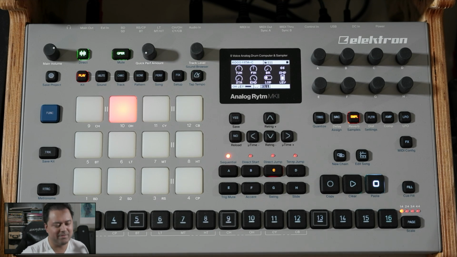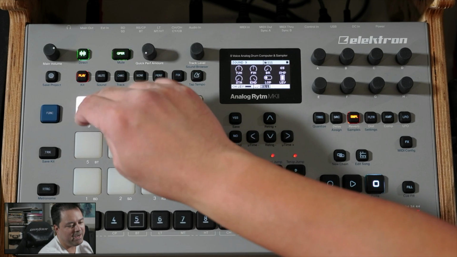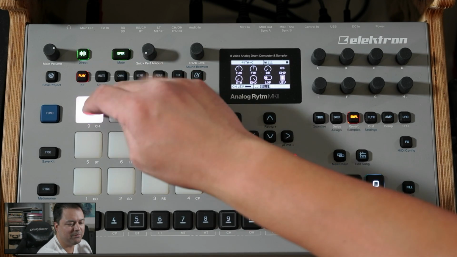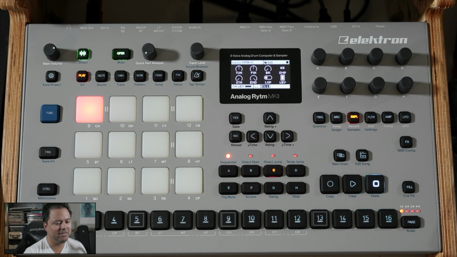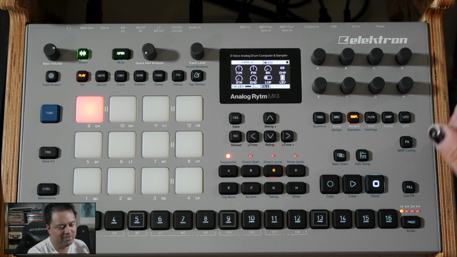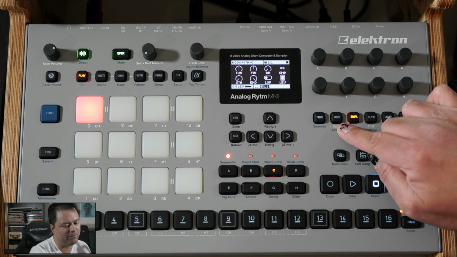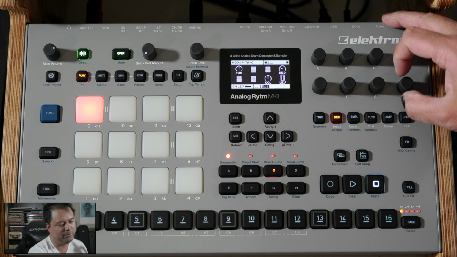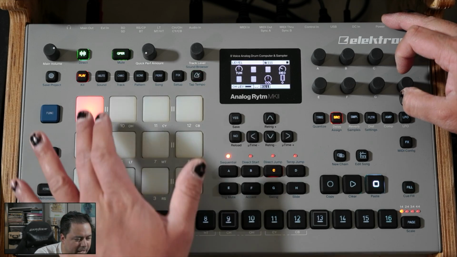So with the hi-hat here, it's got a good click to it, but it's just quiet. It's not thick enough for me. So what we're going to do is go over here to the source menu. Let's add in a little bit of the synth hat.